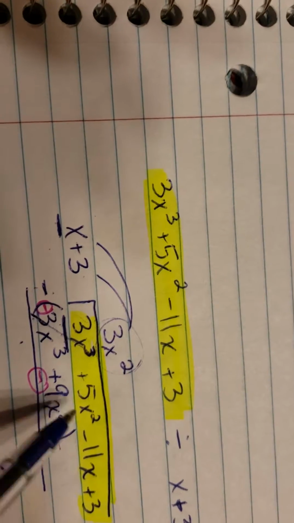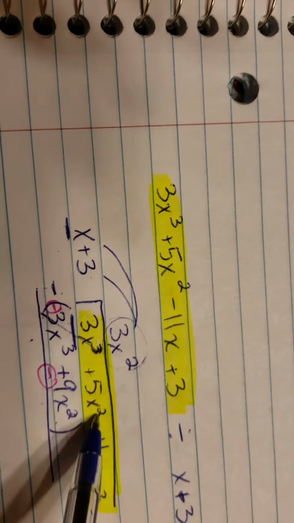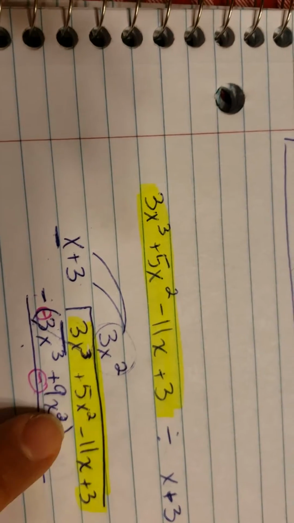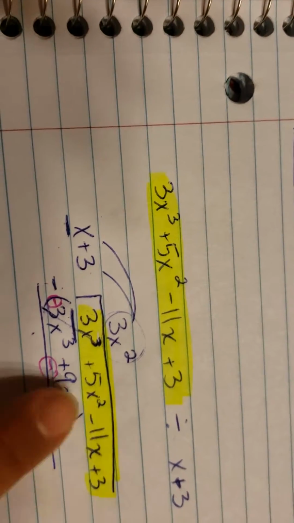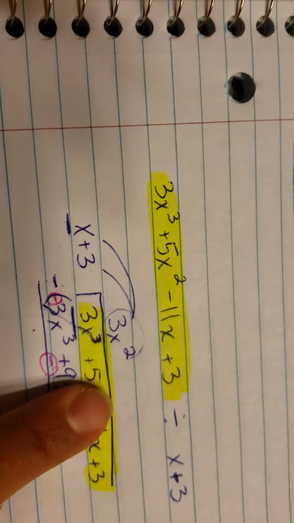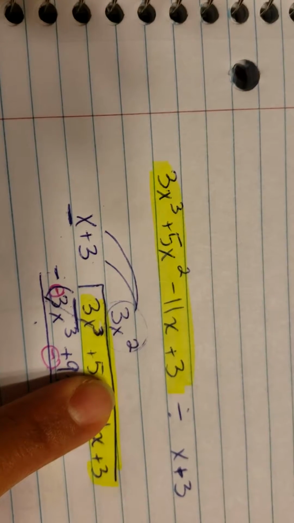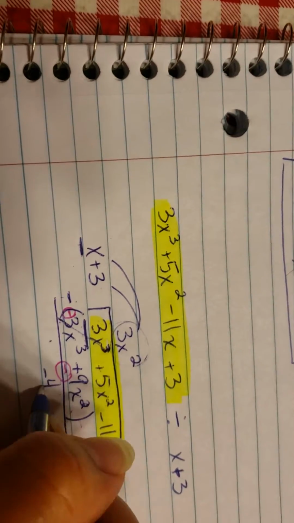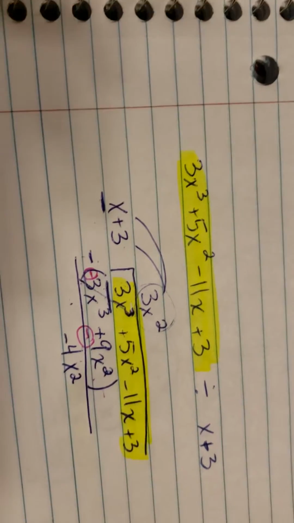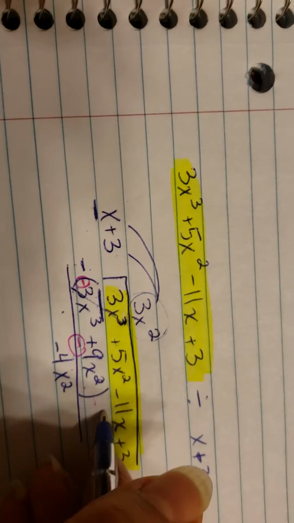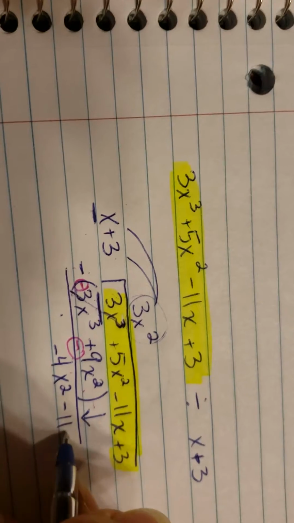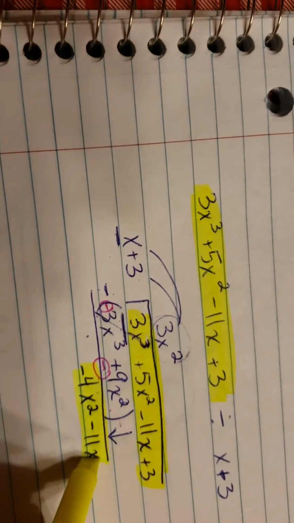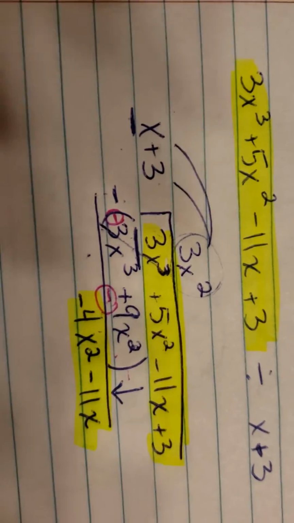Okay. Looking at the second term, we have 5x squared minus 9x squared. So be careful. Don't just cross out the x squares. That's not what we're doing here. We're combining like terms. So if you want, cover those up and just look at the numbers. What's 5 minus 9? Well, it's negative 4. Okay, and we just bring down that x squared with it. Okay, we're going to go ahead and bring down the next term, so minus 11x, and highlight this because this is now our new dividend, so to speak.